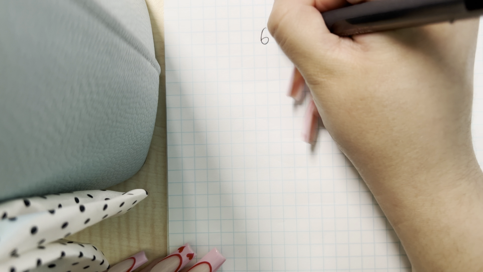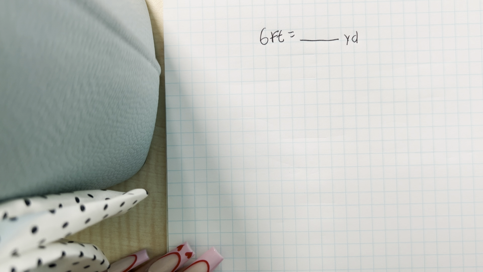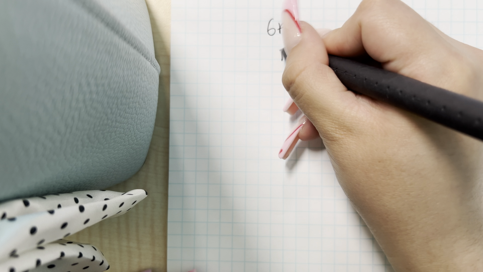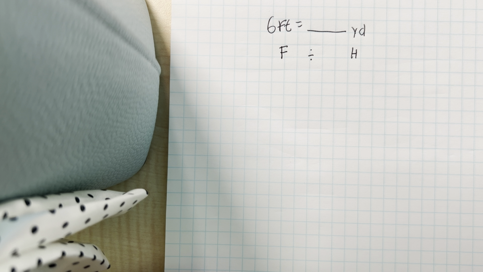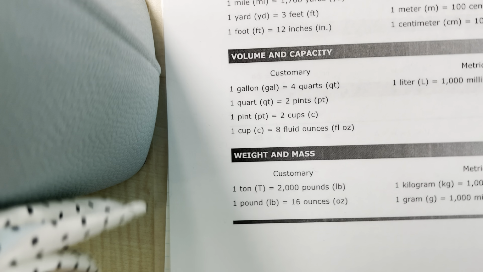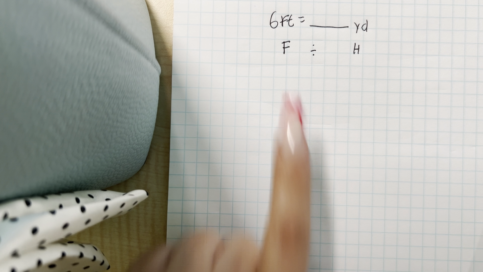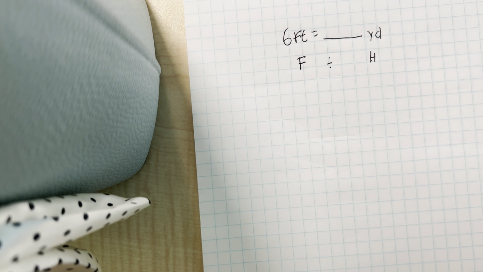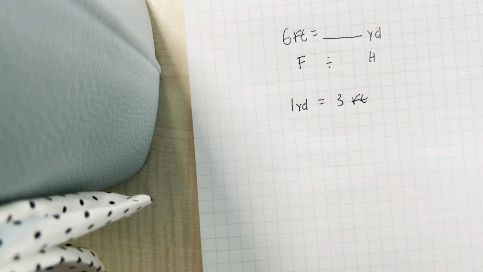I have 6 feet that I would like to convert into yards. We're going from fly to horse, so we divide, of course. I'm going to go to my reference sheet. This is my best friend, and this needs to be your best friend. We're going from feet to yards. Let's see what they say. 1 yard equals 3 feet.